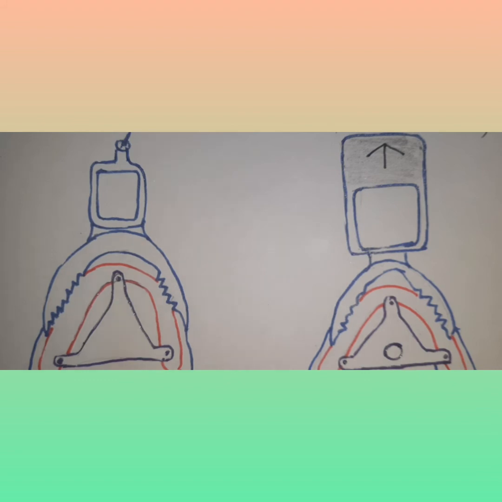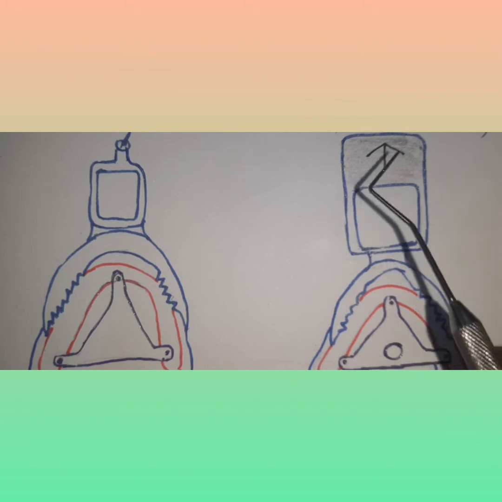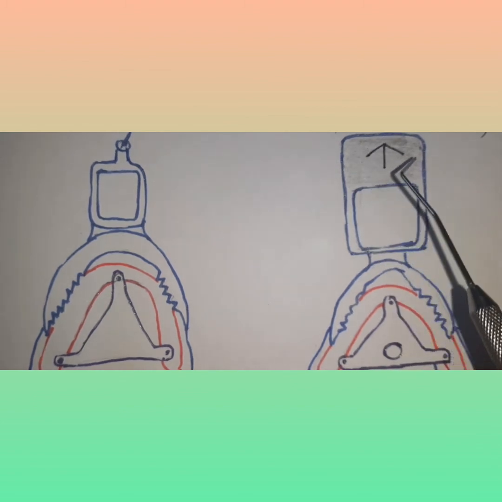You can also call it Gothic arch tracing, and Gothic arch tracing is defined as the pattern which is obtained on the horizontal plate. You can appreciate this is the pattern which is obtained on the horizontal plate used with the central bearing tracing device. So this is the definition of Gothic arch tracing, and you have different types of tracers which are used for making this record.